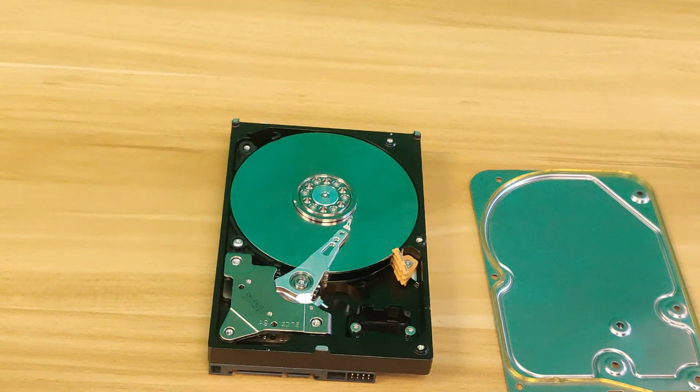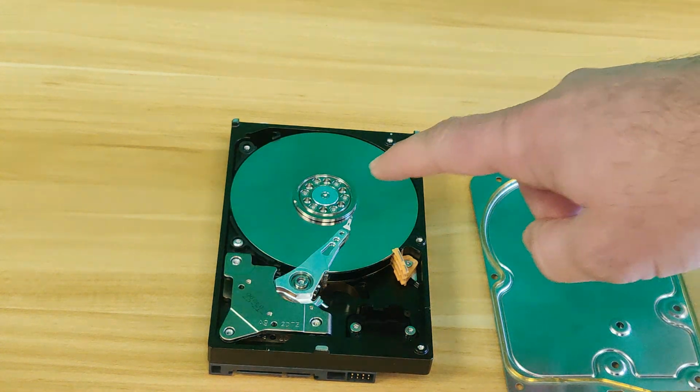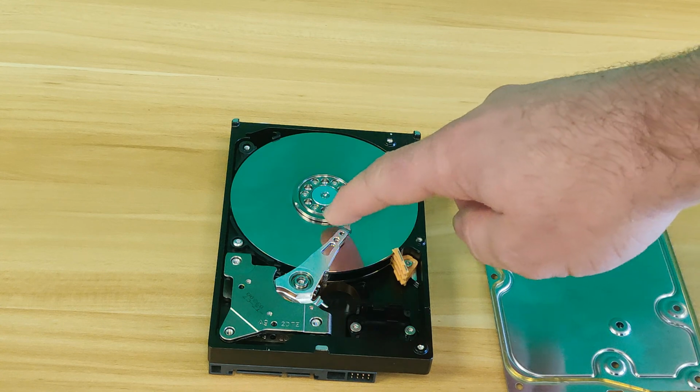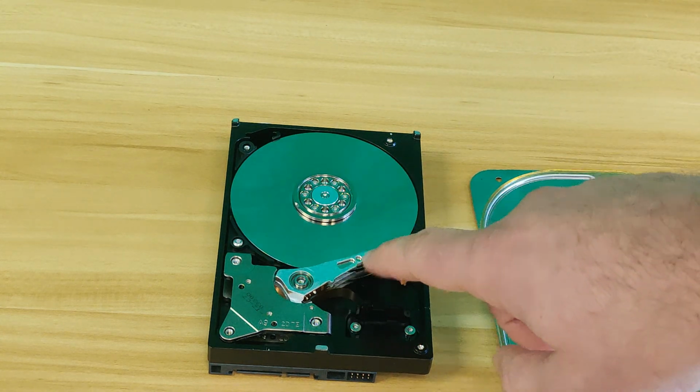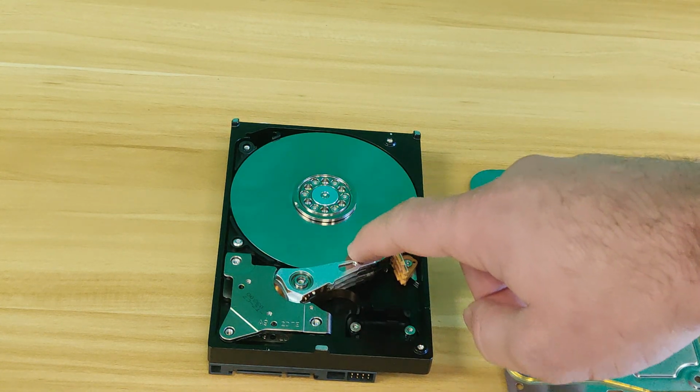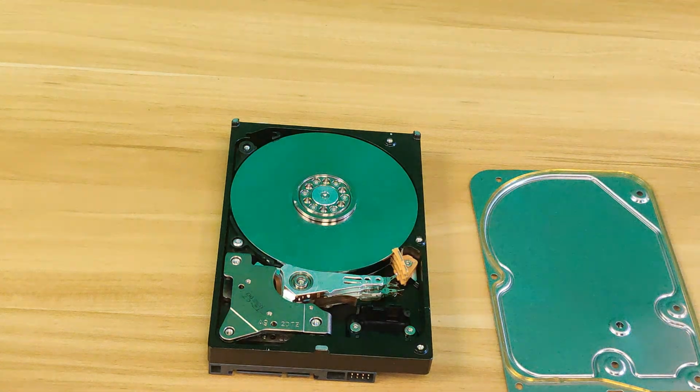So on the platter there are different parts of it that we call sectors, and each sector holds a 1 or a 0. And the computer knows if it's a 1 or a 0 based on whether it has magnetism or does not. And this read-write head will change each sector to either be magnetized or not magnetized, so that way it knows that it's a 1 or a 0.